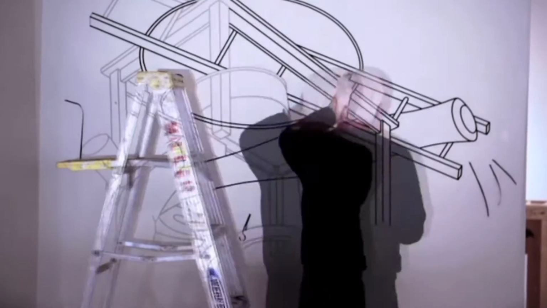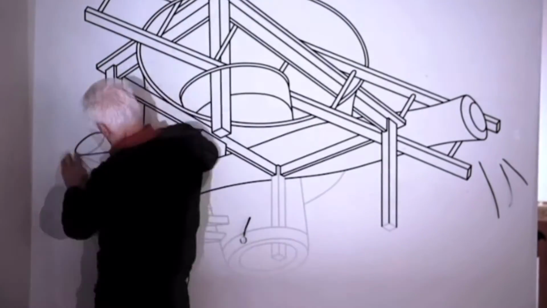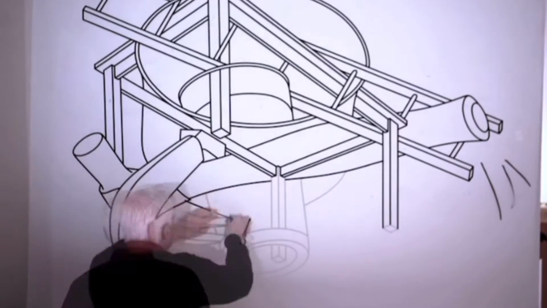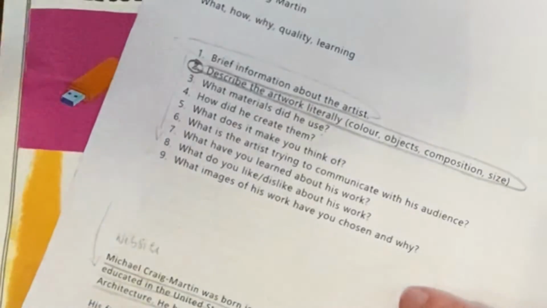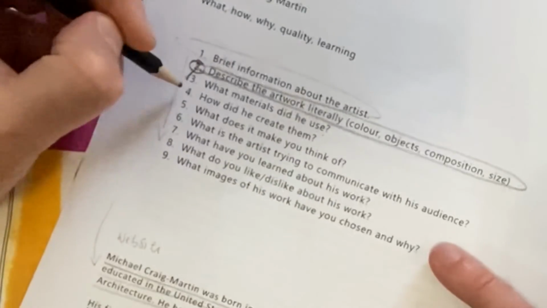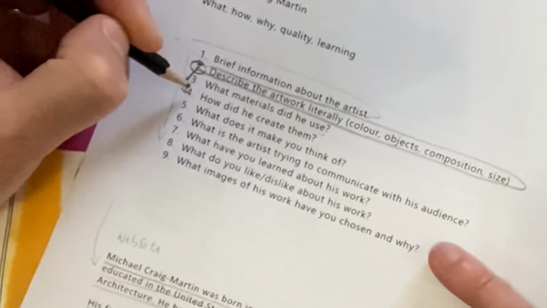He puts a projector on the image and then goes around with the black tape. Once he's got that on there, that's when you can start applying the colour. And then what he actually does is peel off the tape, revealing the colour underneath. So we found out a little bit more about Michael Craig Martin.